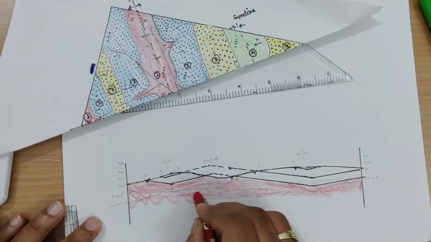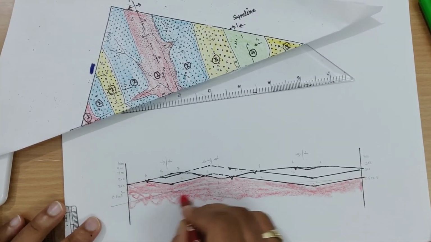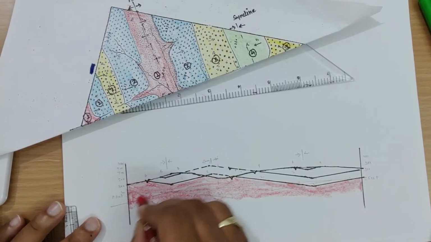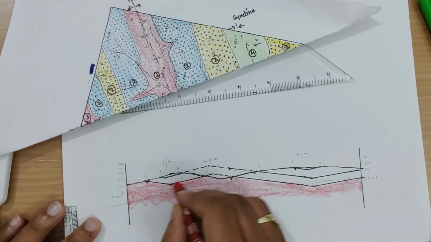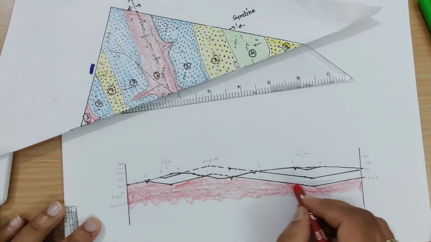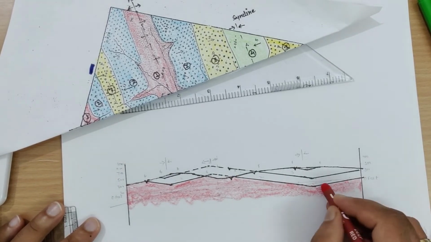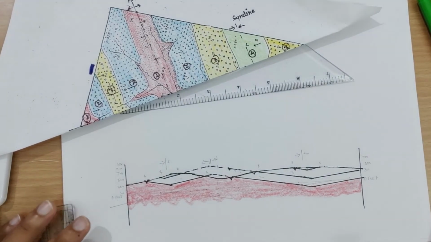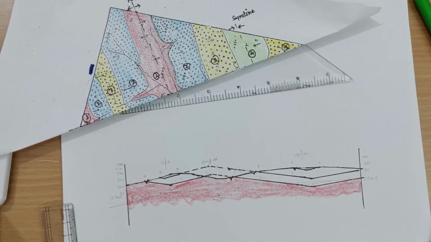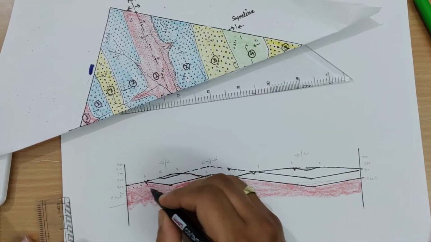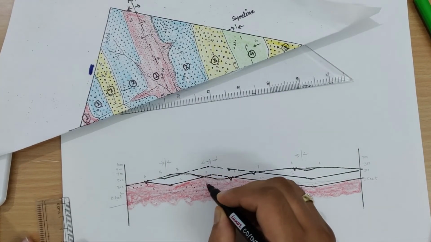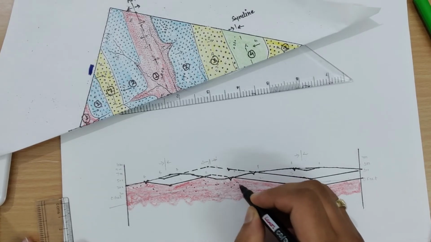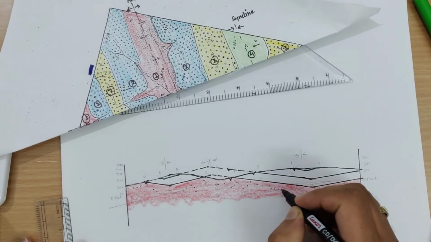So we will draw zigzag below so that it represents the unconformable base for bed number 1. Here are some symbols like dots in bed 1.